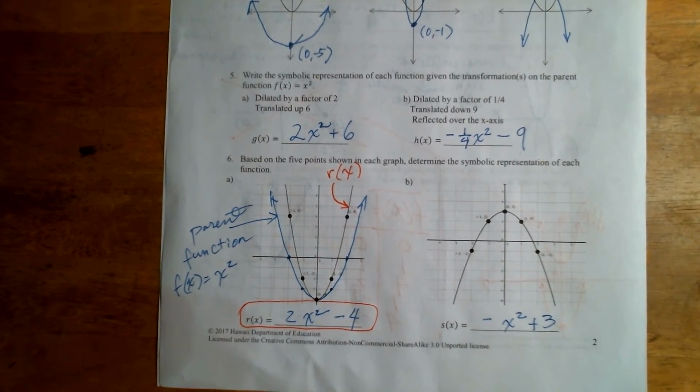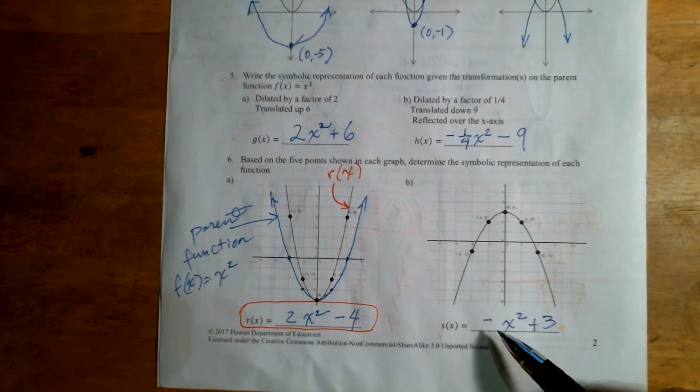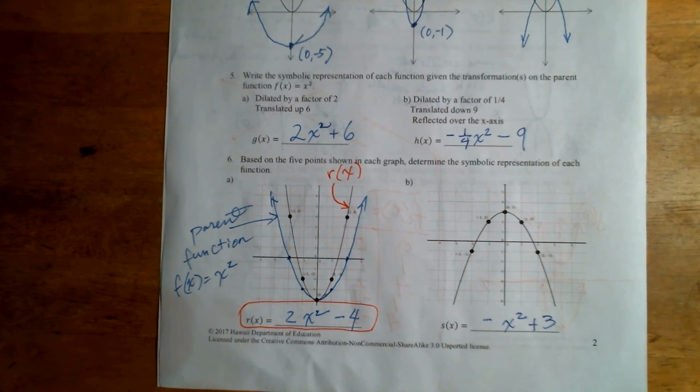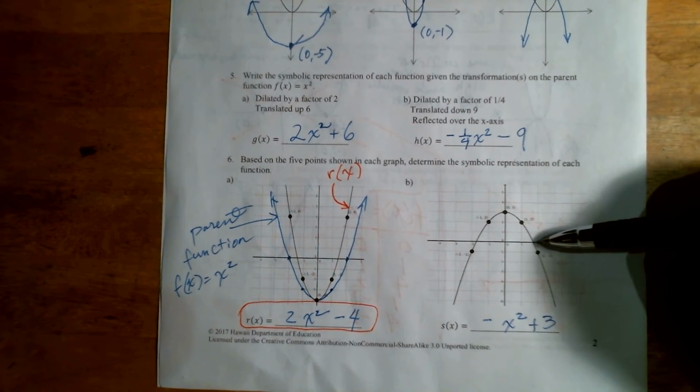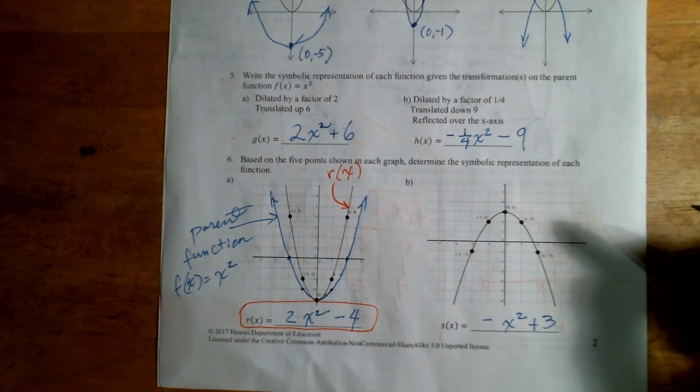Let's take a look at b. First thing I notice, it's opening downward. So I know it's going to have a negative sign there. Is it a parent function? 1, 1, 2, 1, 2, 3, 4. Yes, it is a parent function.